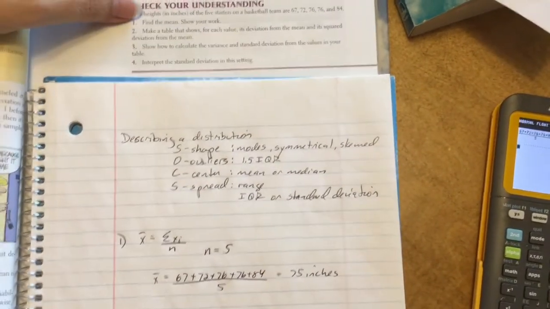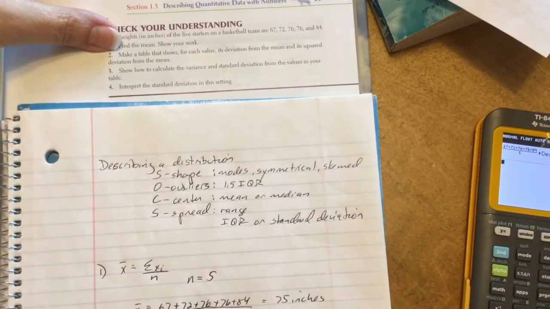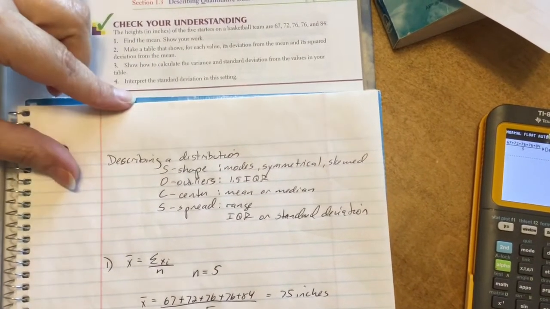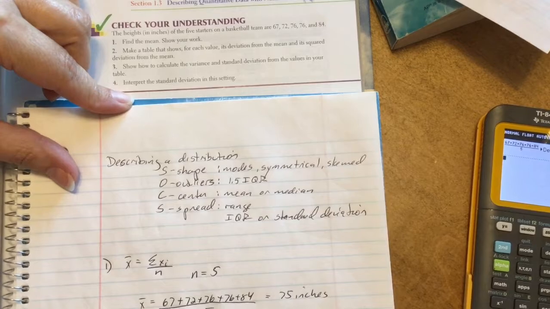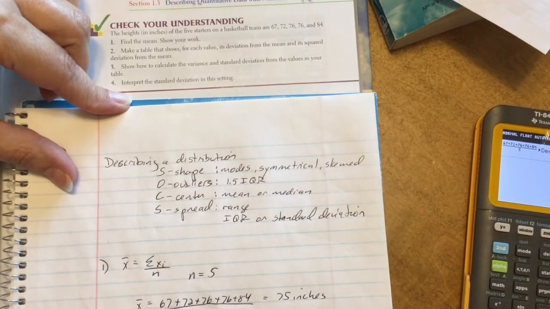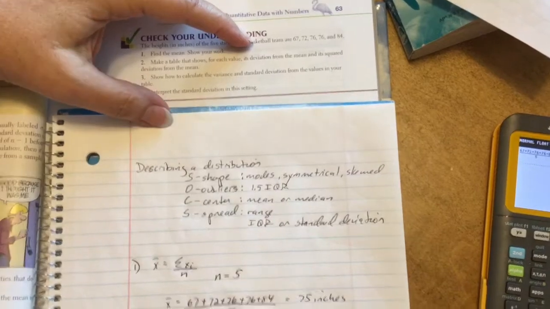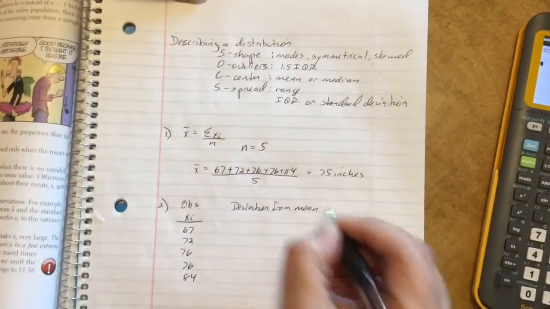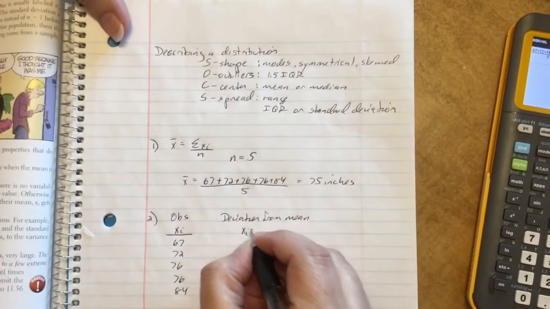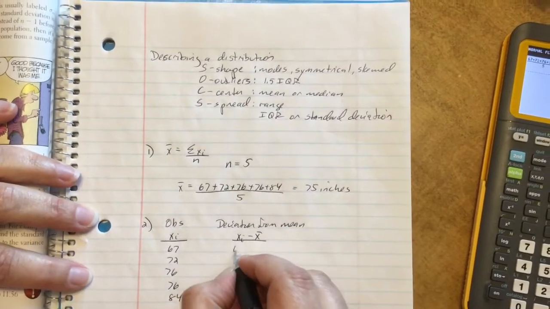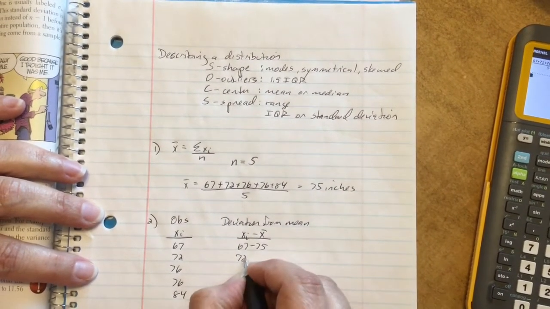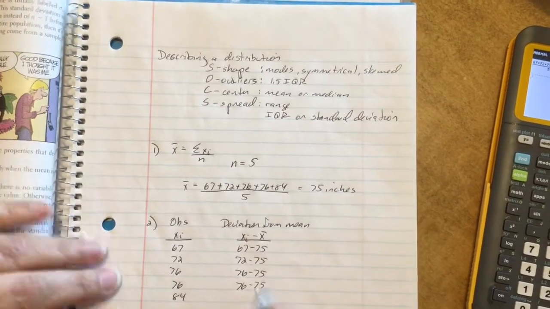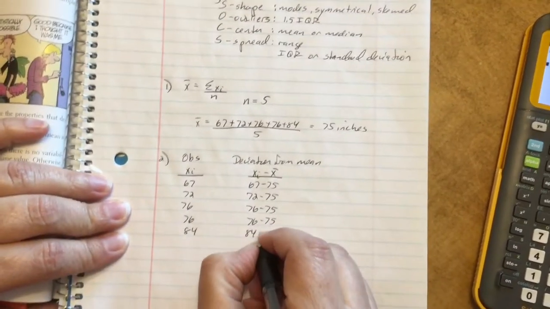Okay, so number 2, these are the steps for finding the standard deviation. Let's make a table that shows for each value. Okay, so my observations are all my x values, so that would be 67, 72, 76, 76, and 84. Then the deviation from the mean, so that's going to be each observation minus the mean. Okay, so I have 67 minus 75, 72 minus 75, 76 minus 75 twice. And 84 minus 75.